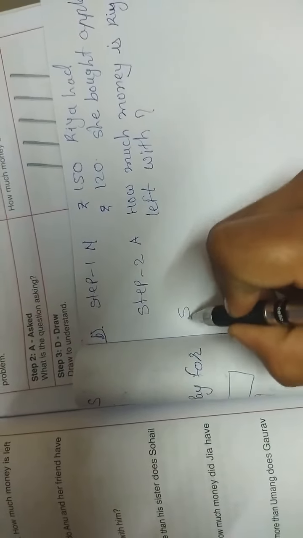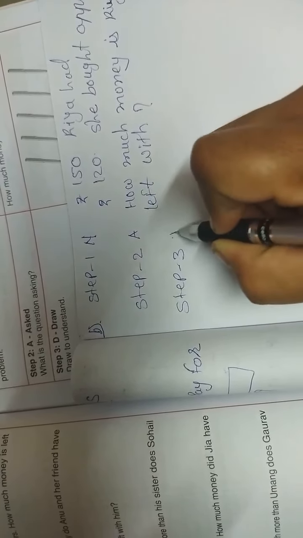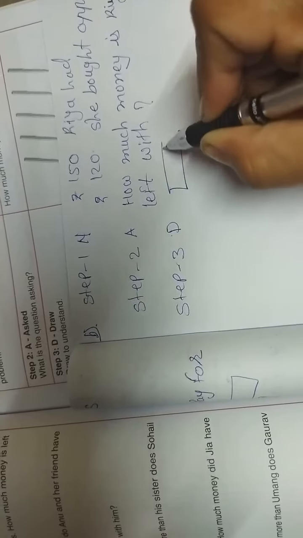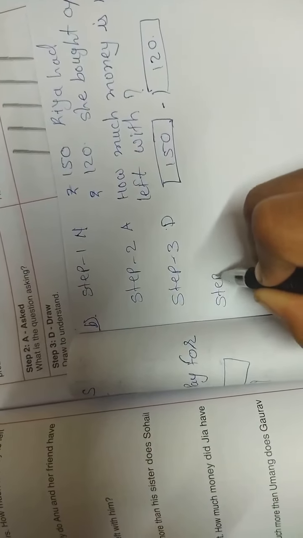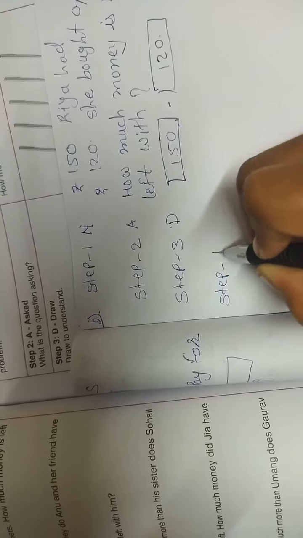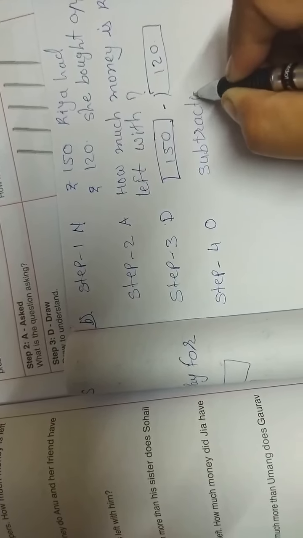Okay. Step number three, draw. We have to write 150 in the first box. In the second box we have to write 120. And here we have to do subtraction. Step number 4, operation. We have to use subtraction here.